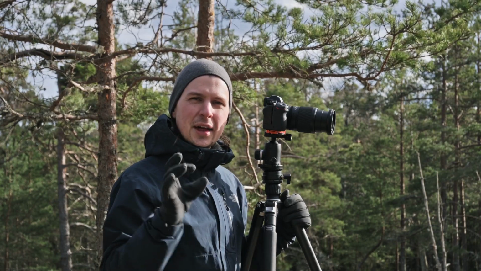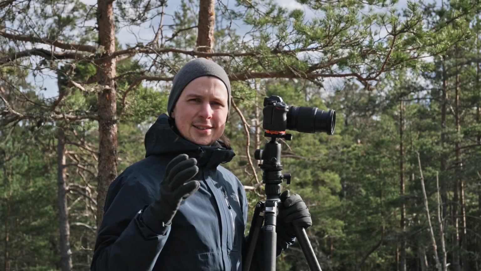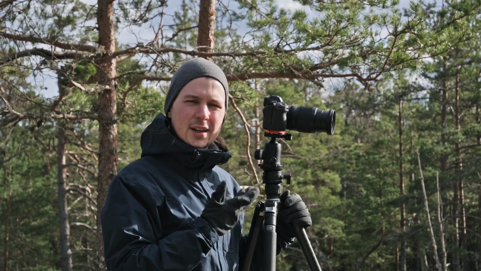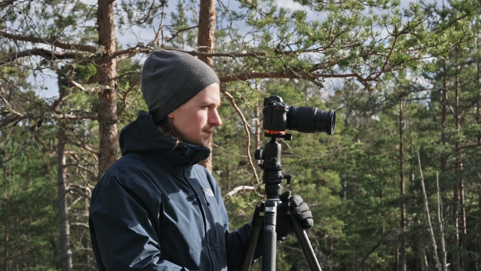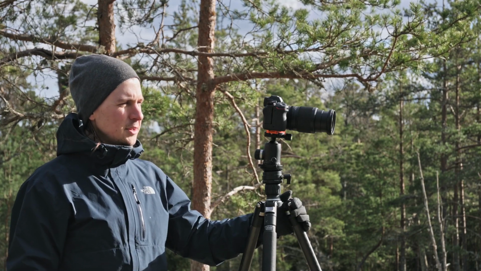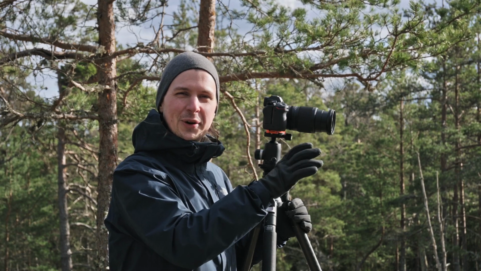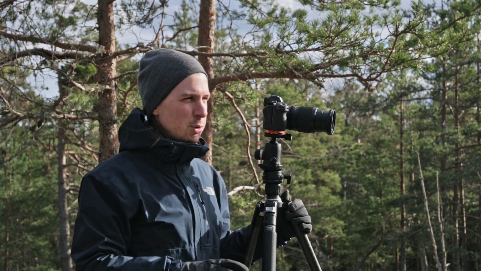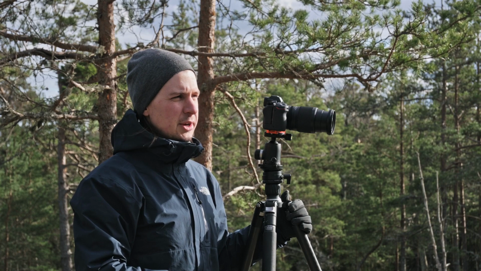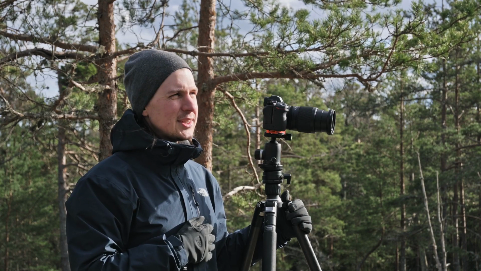So if you need that large aperture, then this lens maybe isn't for you. But yeah, it's just a quick photo of a tree, really. Portrait of this tree here with its twin standing on the side.